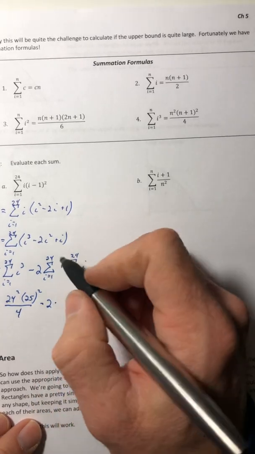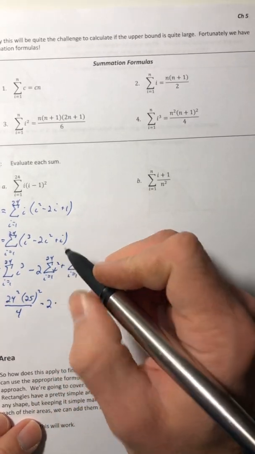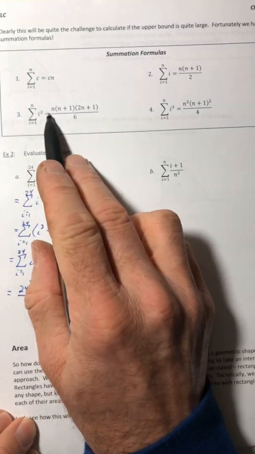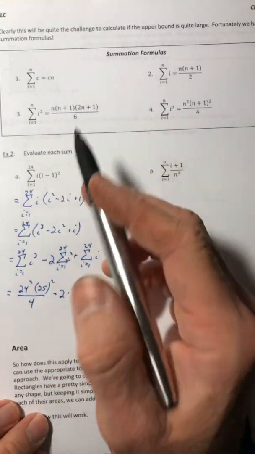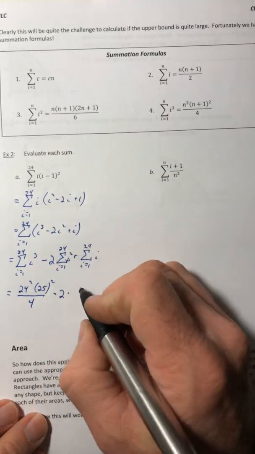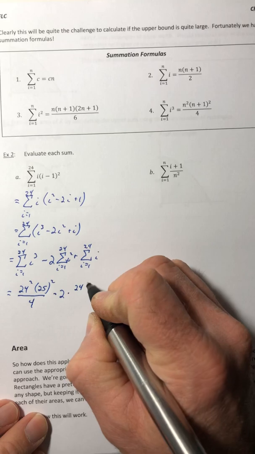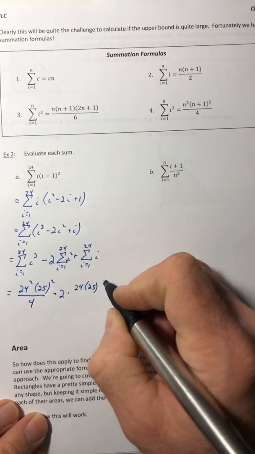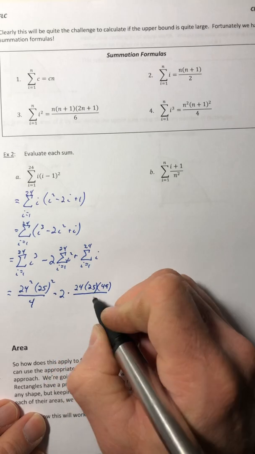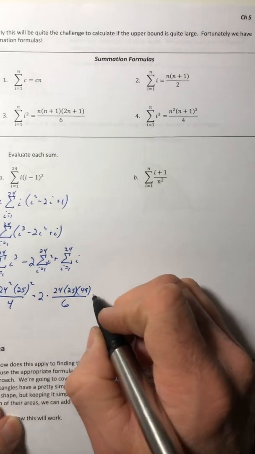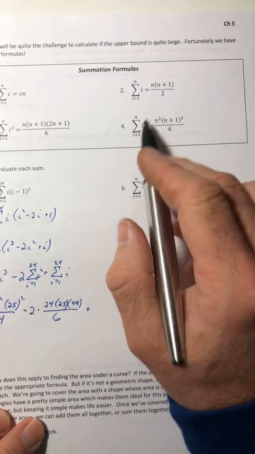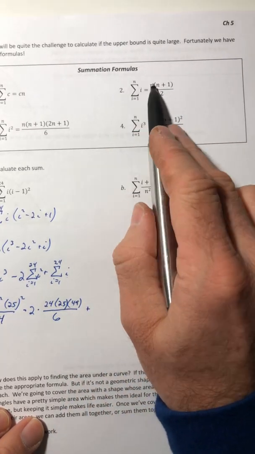times the sum, oops, I forgot the i squared in there. For the i squared, we're going to use this formula, so it's a little bit bigger. Take the 24 and plug it in for all of these n's. So 24 times 25 times 49 all over 6. And the last one, the i, is going to be with this formula, so plug the 24 in for n.